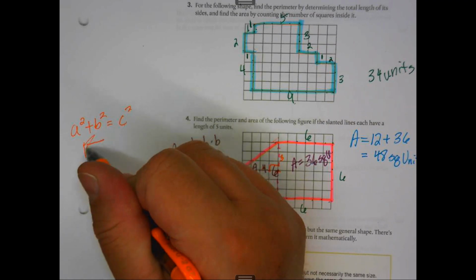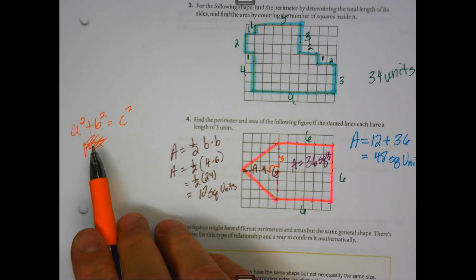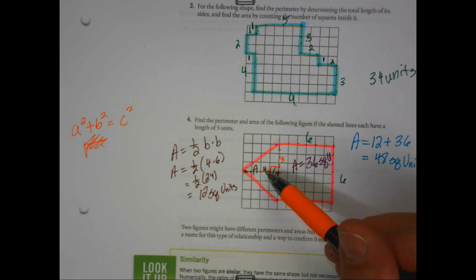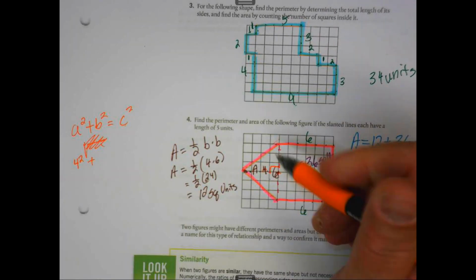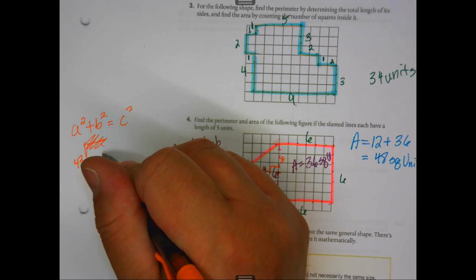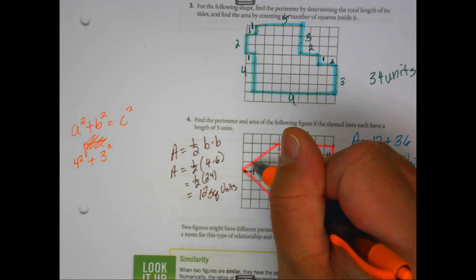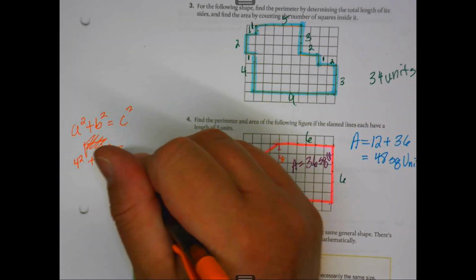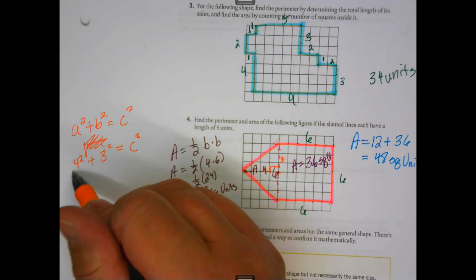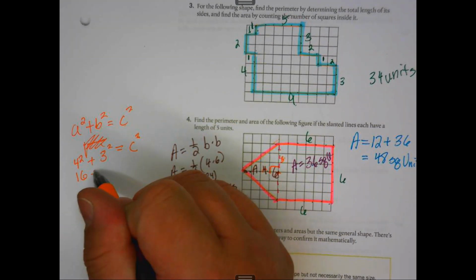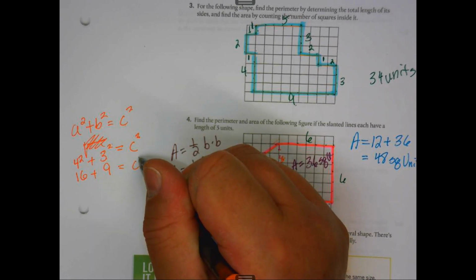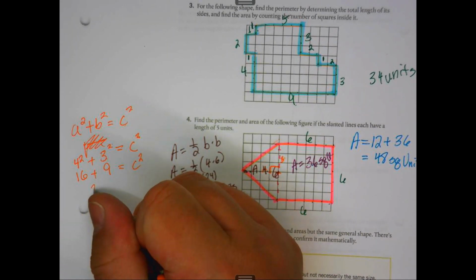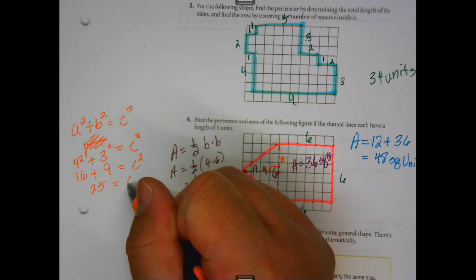I'll do this, so I'm not skipping too many steps. So 4 squared plus 3 squared, and we're trying to find the length of the hypotenuse, equals c squared. 4 squared is 16. 3 squared is 9, equals c squared. So 25 equals c squared.